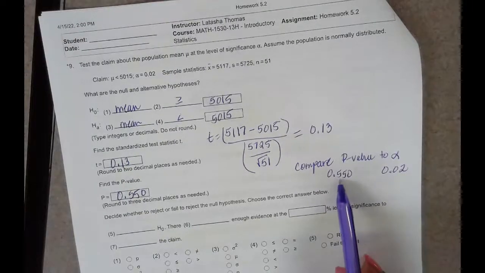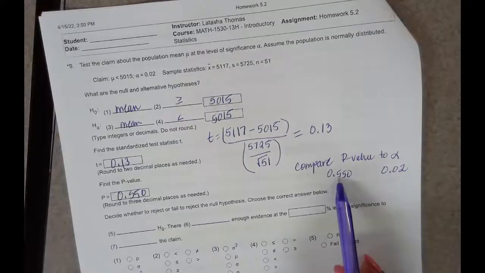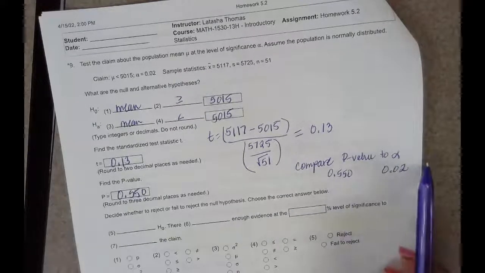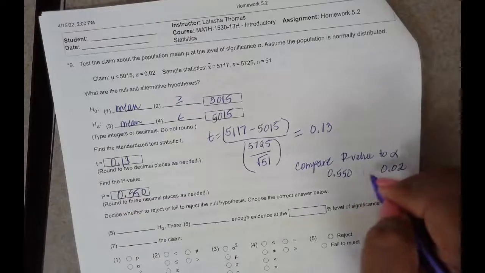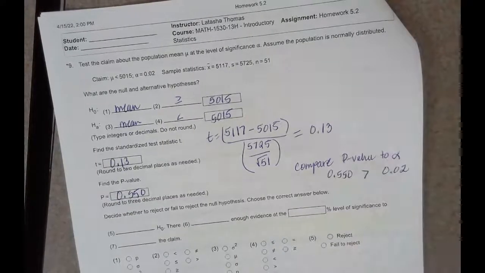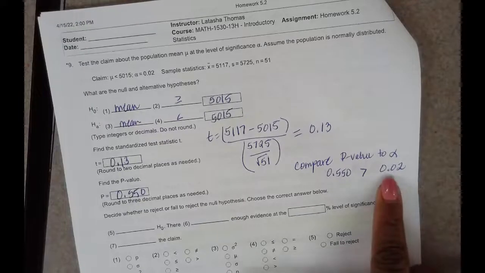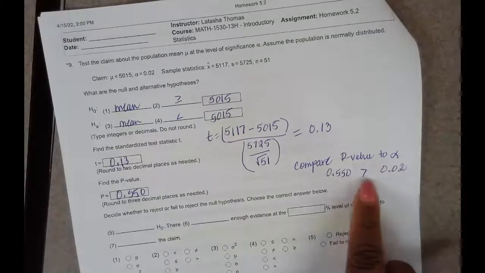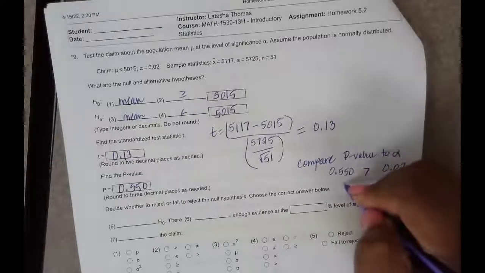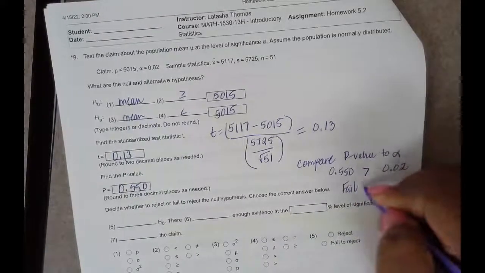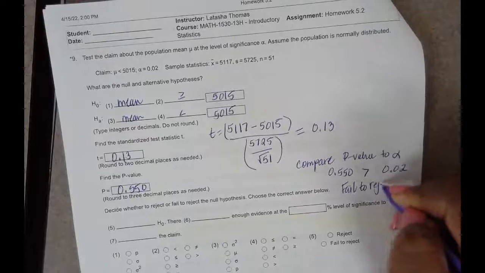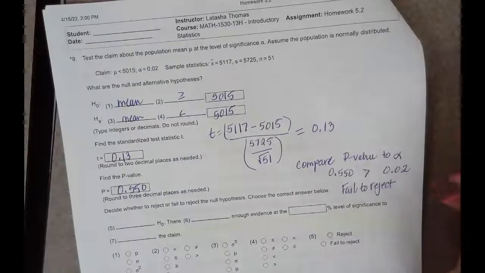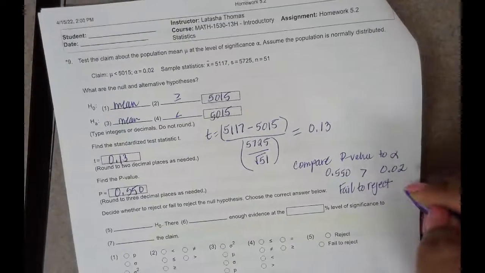Well, this is about 55% and this is 2%. So my p-value is greater than my alpha. So when the p-value is greater than alpha, then we fail to reject the null.